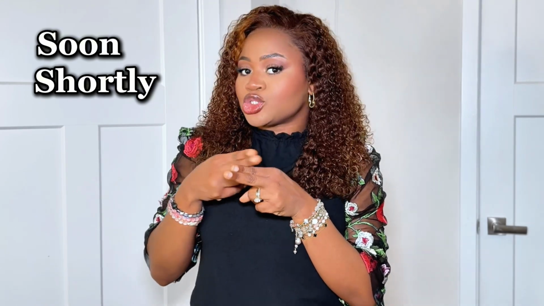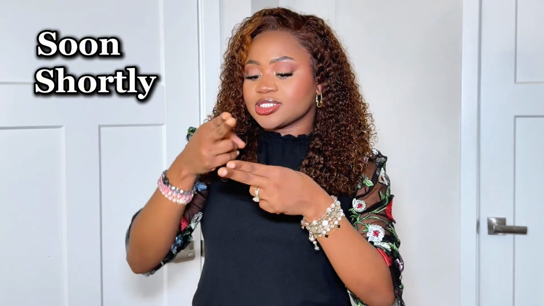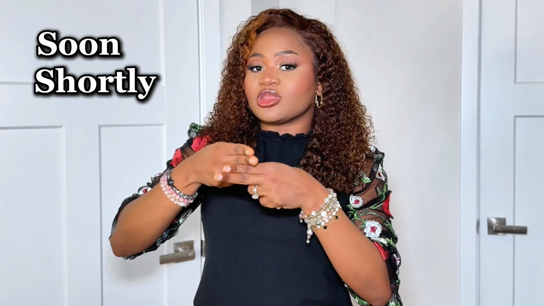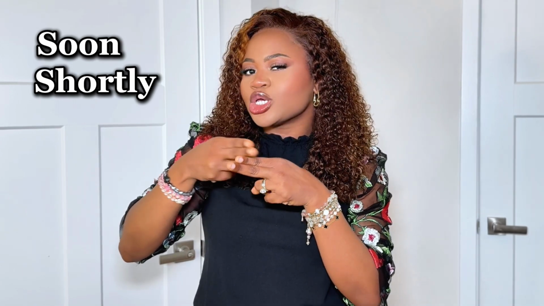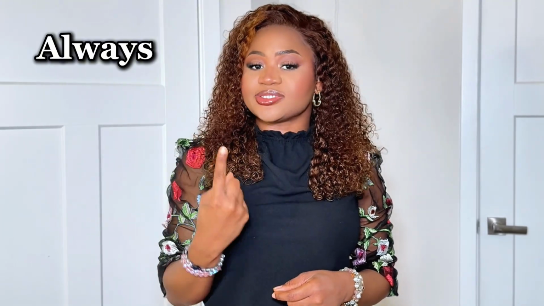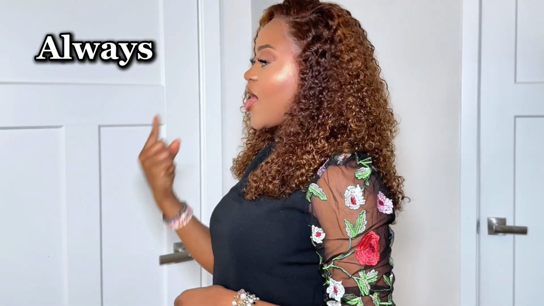Shortly. Soon. So have your two hands joined like this. Put the dominant hand on top of the non-dominant hand and you move it back and forth like this. Like a brief movement. Soon.